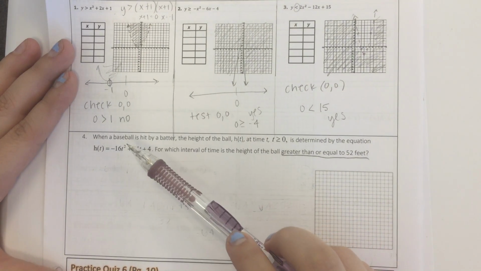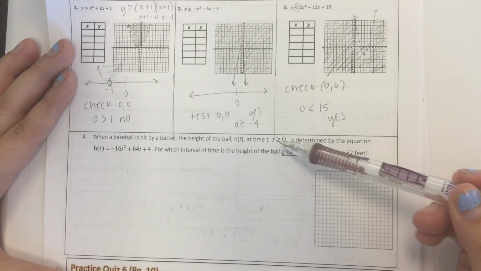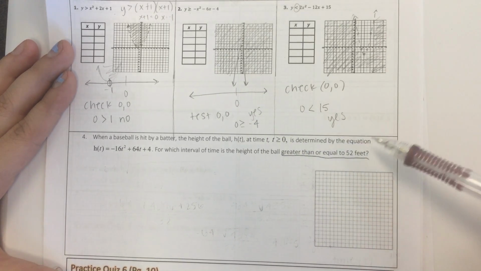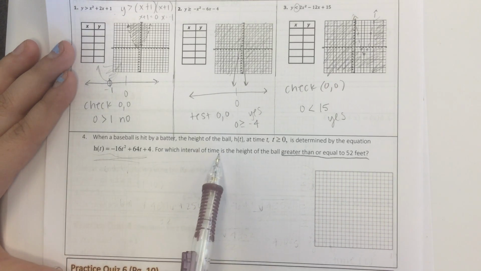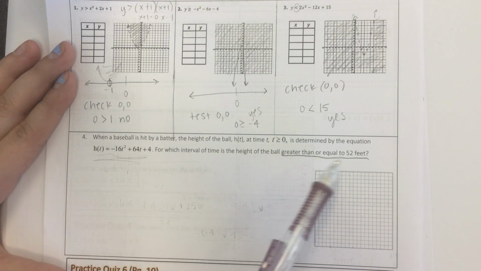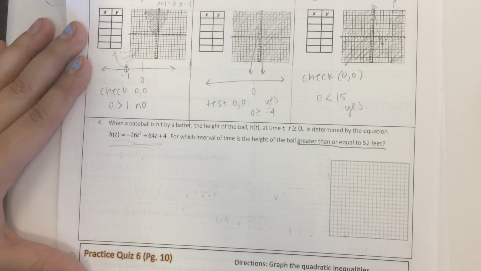Okay, when a baseball is hit by a batter, the height of the ball h of t at time t, where t is greater than or equal to 0, is determined by the equation, this guy right here. For which interval of time is the height of the ball greater than or equal to 52 feet? So we're going to use our graphing calculator to solve this.